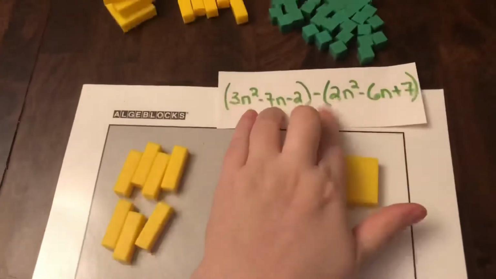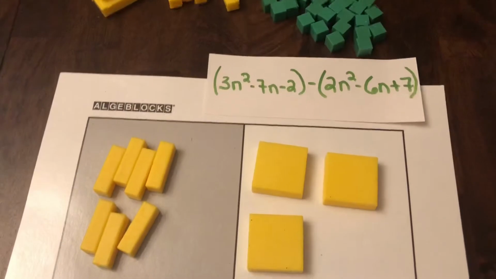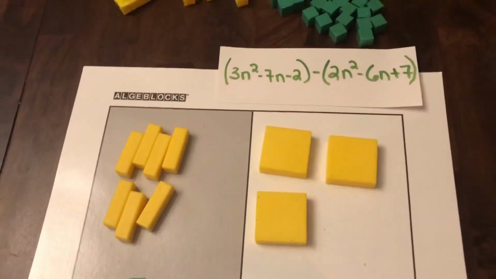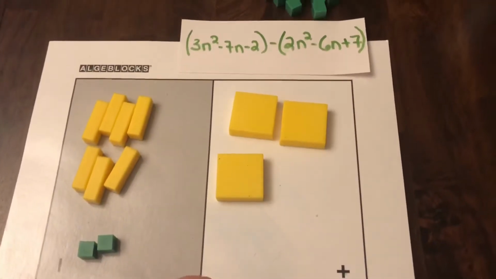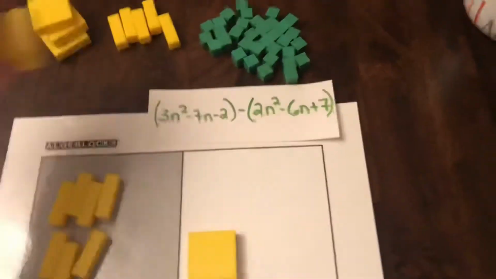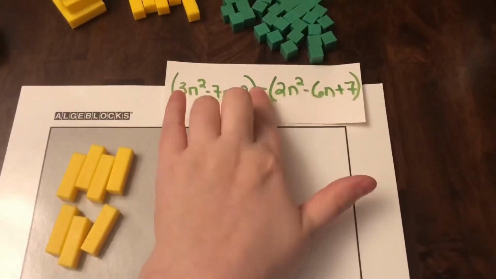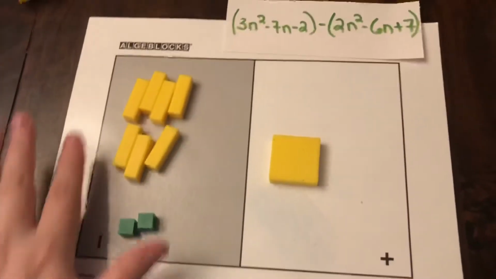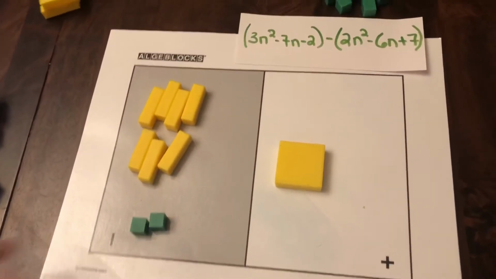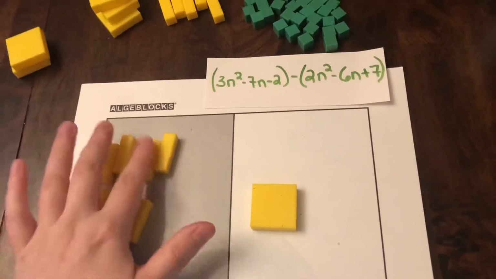Now, we are going to subtract here. So we need to subtract a positive 2n squared. So on our mat, we do have at least 2 positive n squared. So we're going to take away 2 of those. Okay. Now we need to take away a negative 6n. So we have at least 6n on our negative side. So we're going to take away 6 of those. 1, 2, 3, 4, 5, 6.